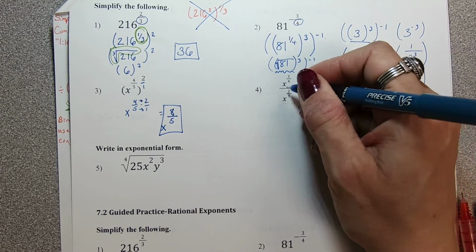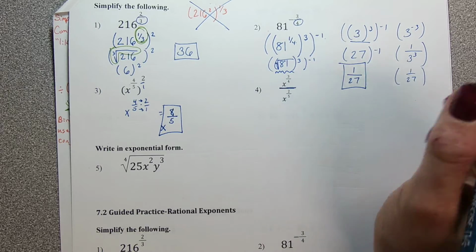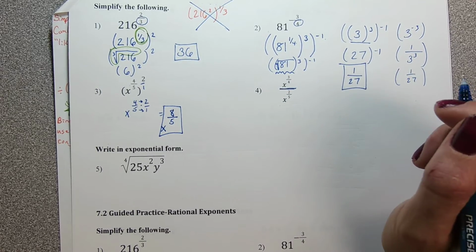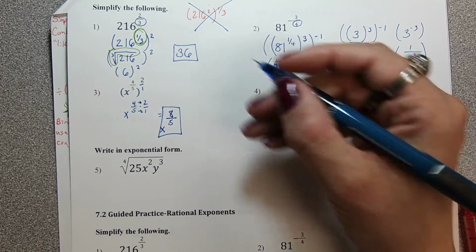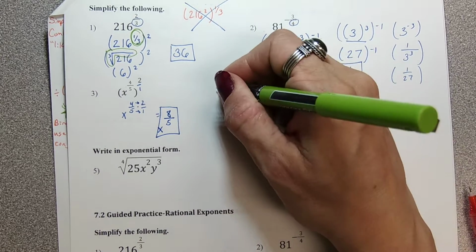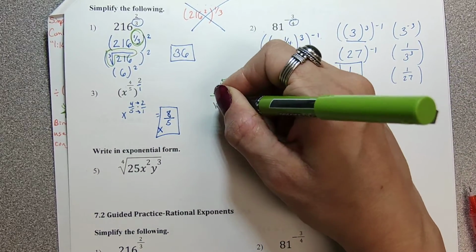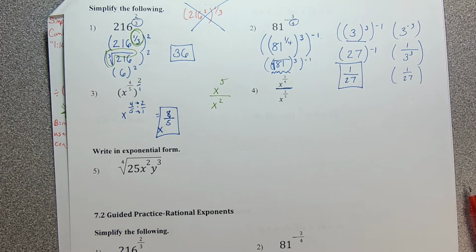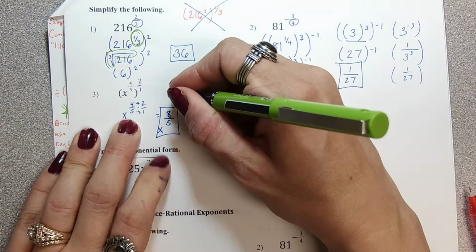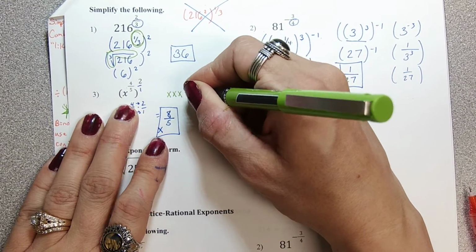Here, going back to Unit 5, how do we handle dividing the bases? And folks, if you can't remember, forget the fractions and turn it into an easier problem. What would I do if I had x to the 5th over x squared? Does anyone remember what we do with the exponents? We subtract them. And folks, even if you couldn't remember that, you can always do a full expansion.